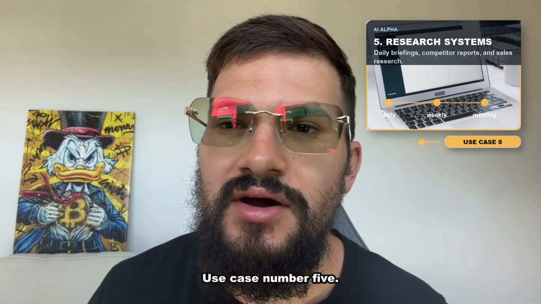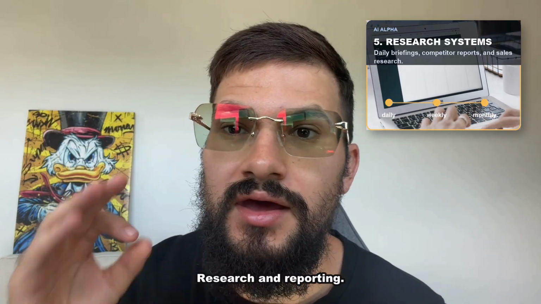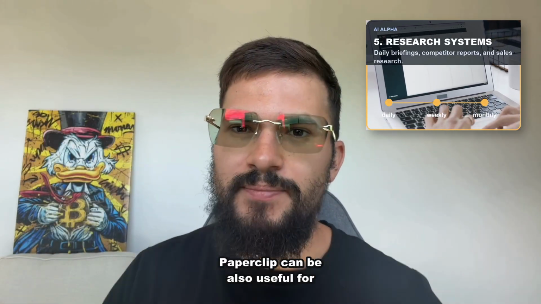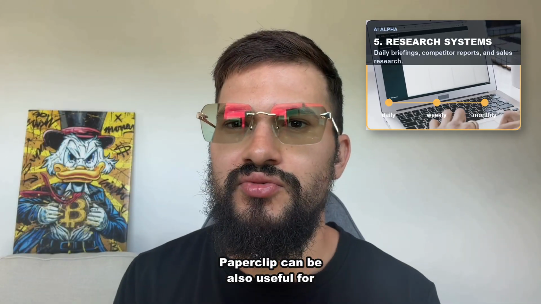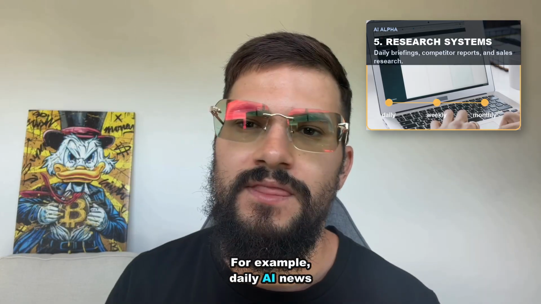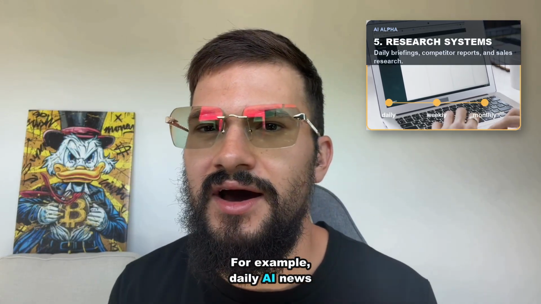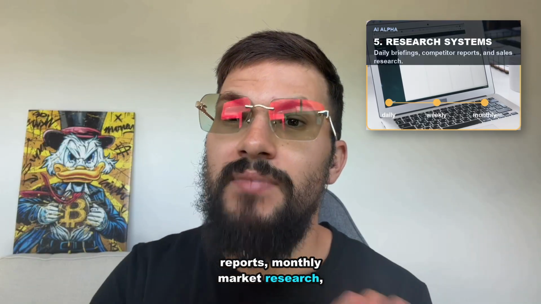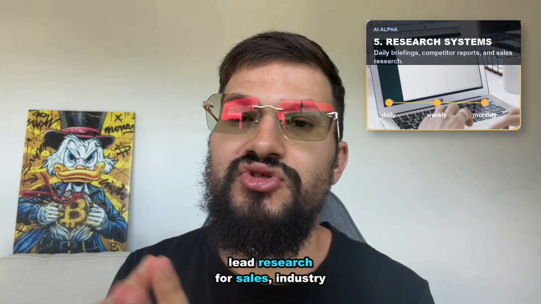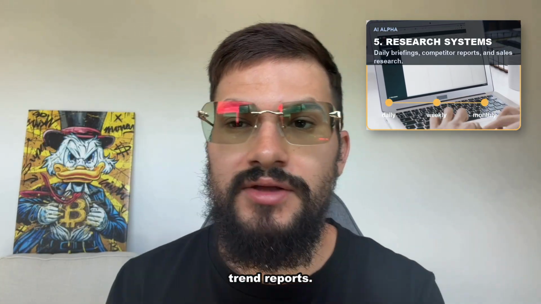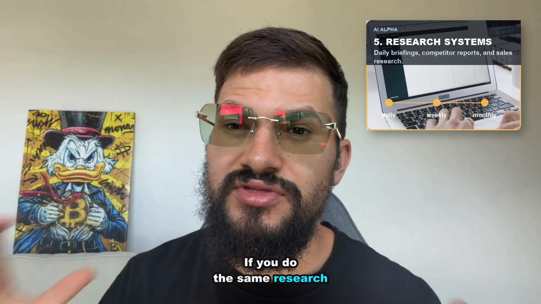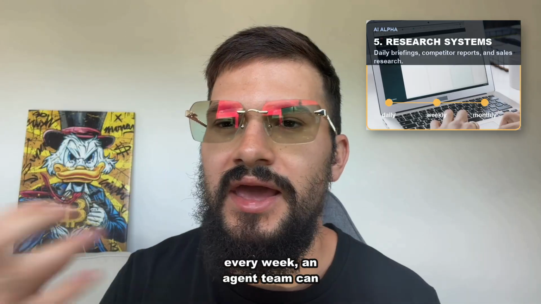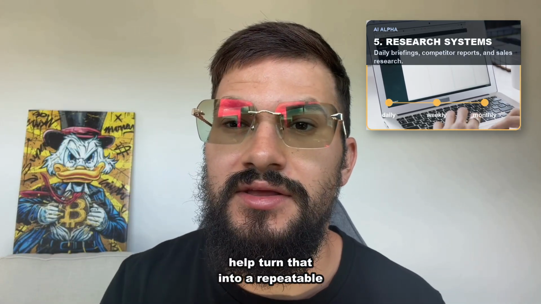Use case number 5, research and reporting. Paperclip can also be useful for repeated research. For example, daily AI news briefings, weekly competitor reports, monthly market research, lead research for sales, industry trend reports. If you do the same research every week, an agent team can help turn that into a repeatable system.